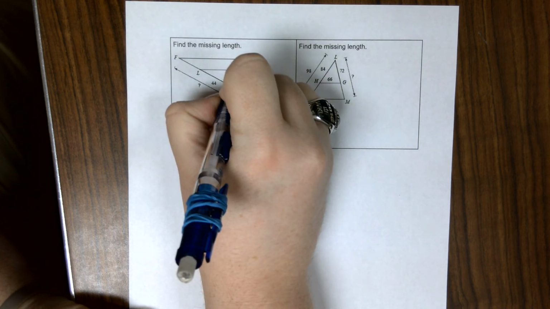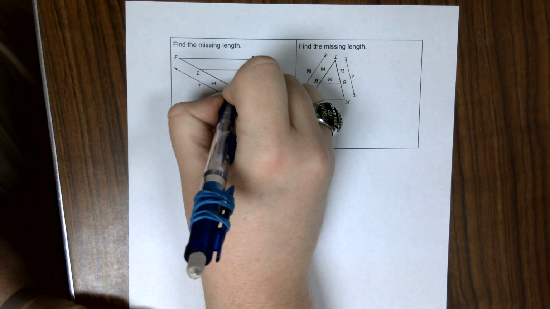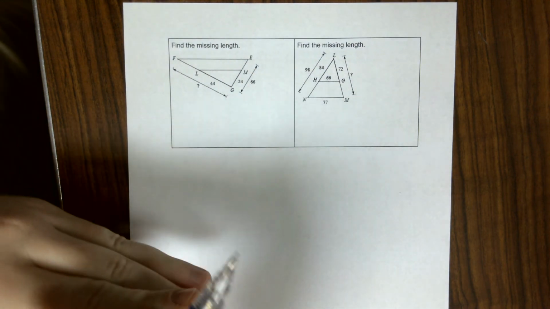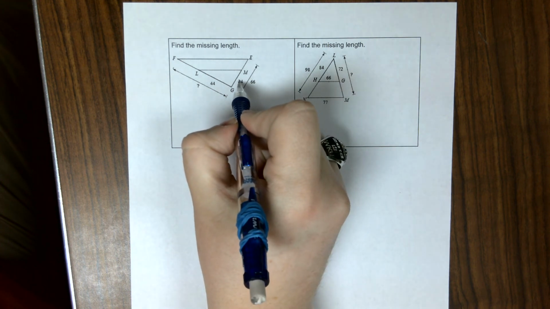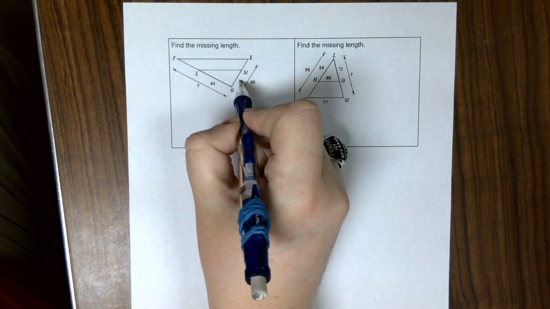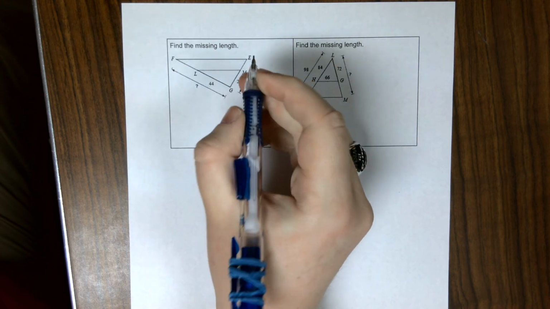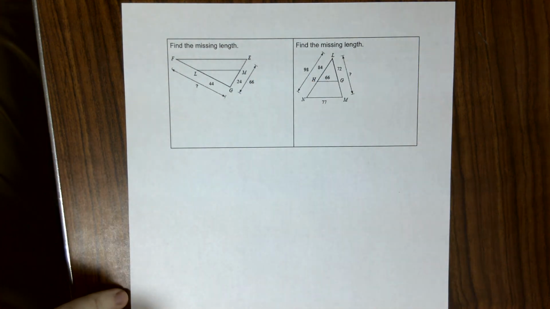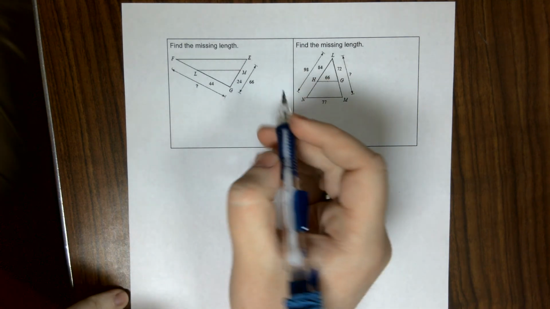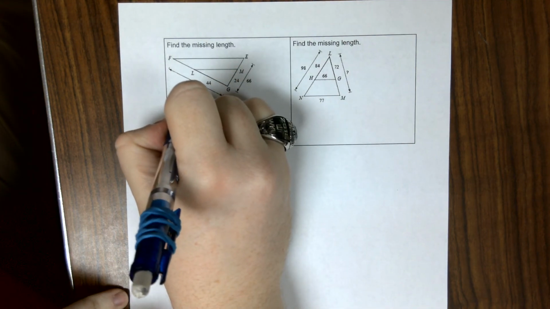So they're kind of sharing this angle right here at G, okay? But it's a similar idea. So notice that this small side 24 is paired up with this total length side of 66. So that's where I start.